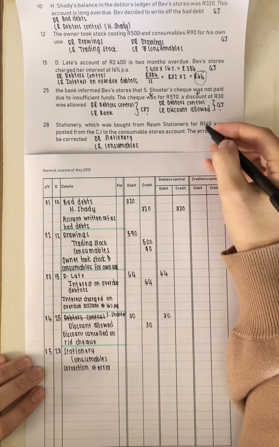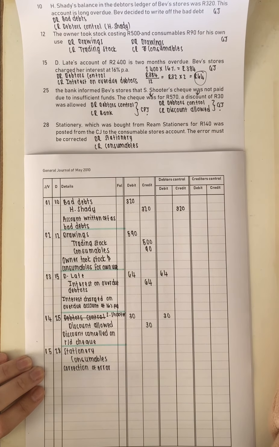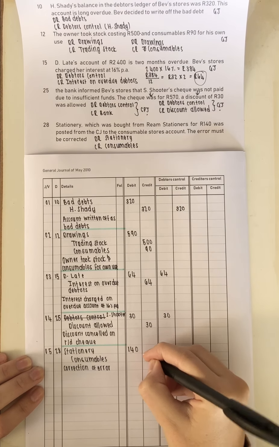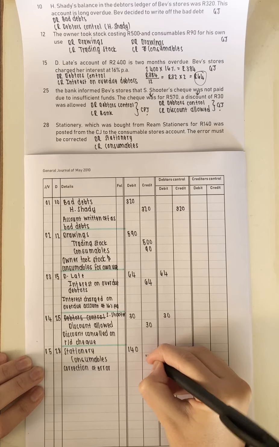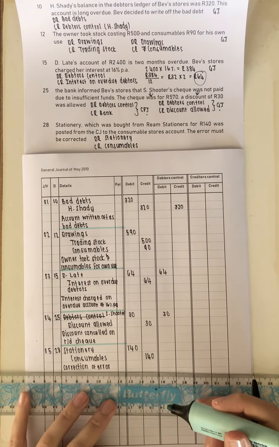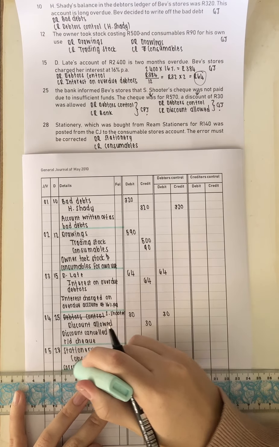Okay, and then I accidentally posted 140 Rand to consumable stores. So for stationery, I need to debit 140 Rand, and for consumables, I need to decrease that account by 140 Rand as well. And then I underline.